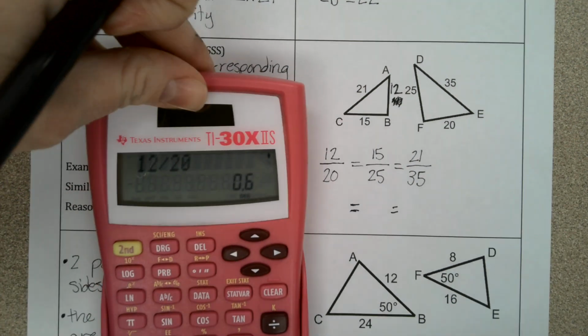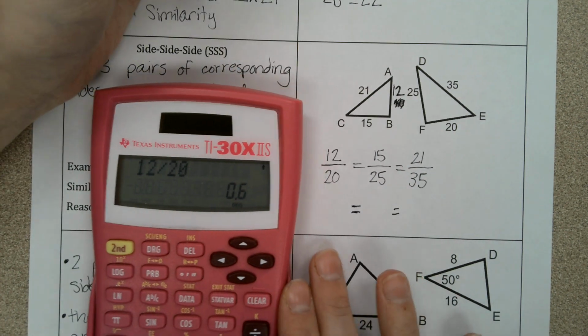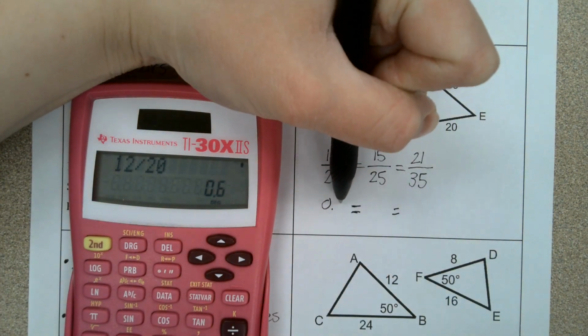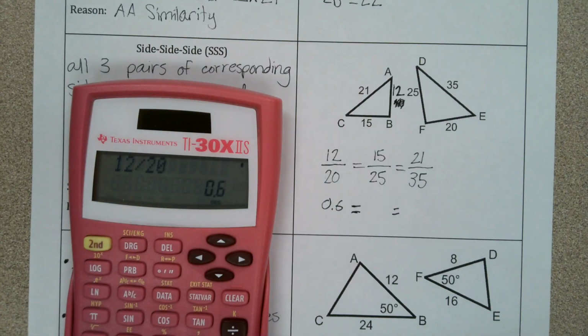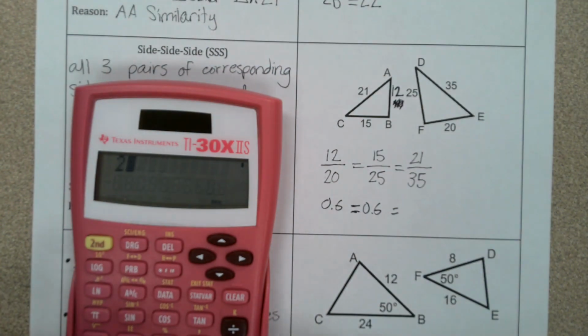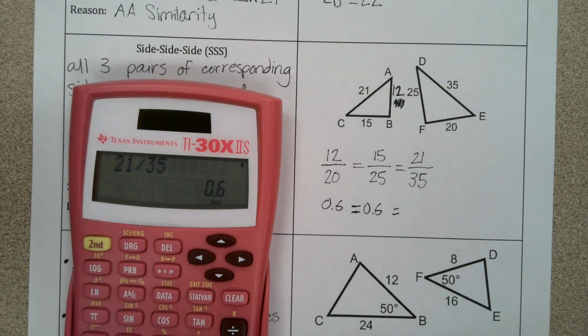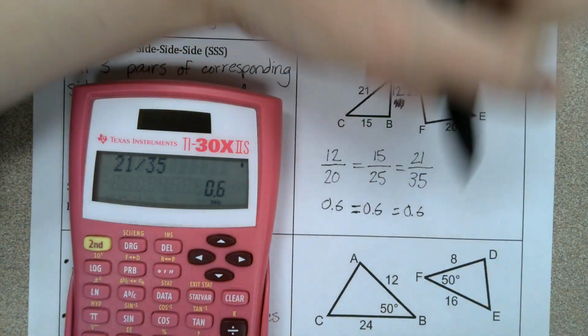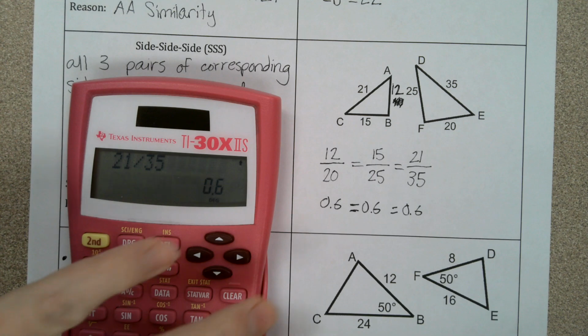First, we do 12 divided by 20. That's 0.6. Next, we do 15 divided by 25. That's also 0.6. And lastly, we do 21 divided by 35. That's also 0.6. So this is what you want to see.